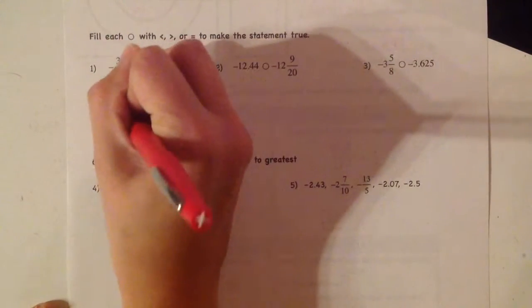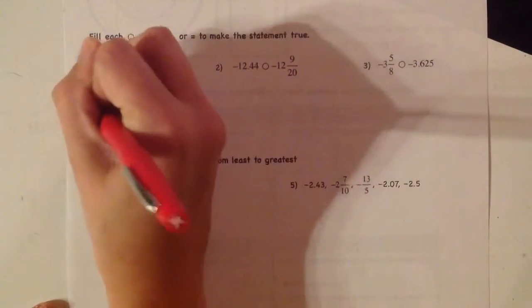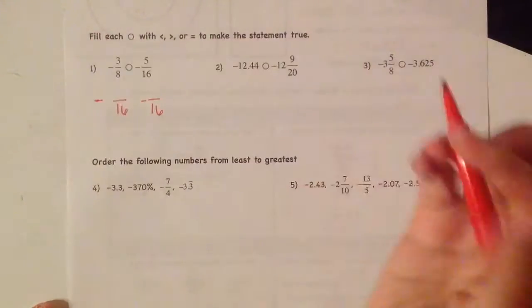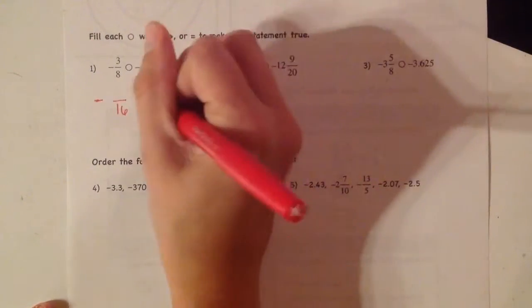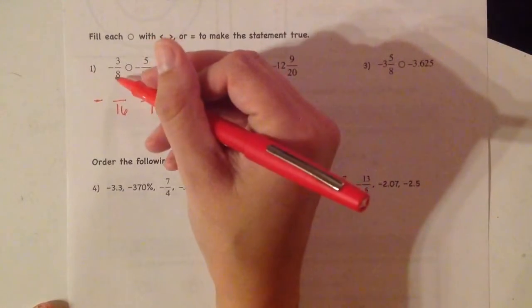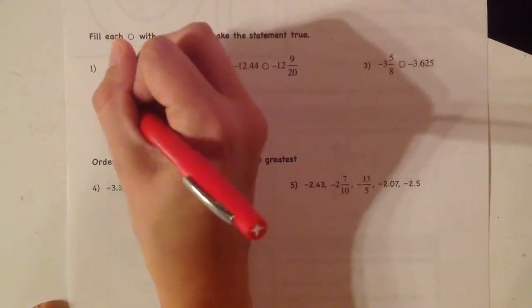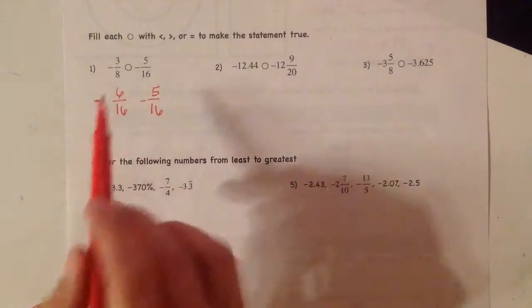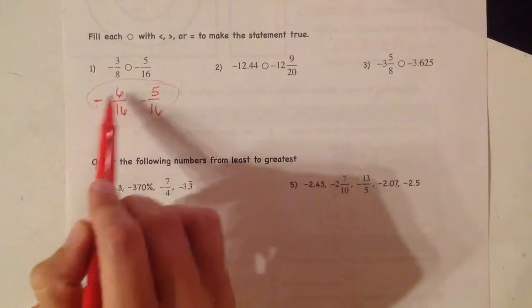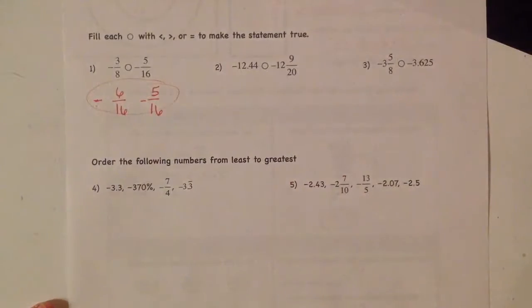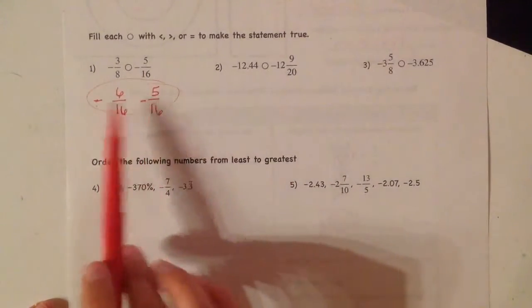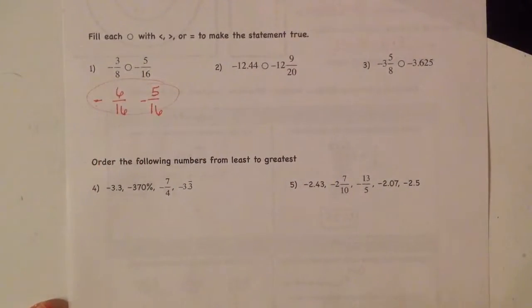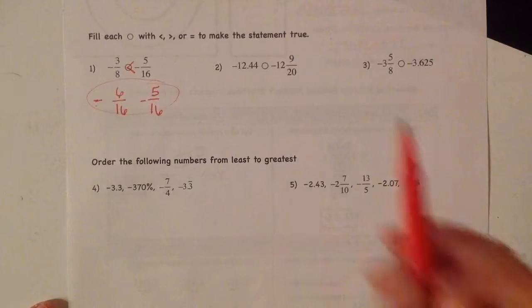So I'm going to rewrite these with that denominator of 16. Well, 5/16 is already in 16ths. The 3/8, well, 8 times 2 is 16, so 3 times 2 is 6. So we're comparing just the numerators here, -6 and -5. Normally 6 would be bigger than 5, but we're talking about negative, so it works in the opposite direction, which means that -6/16 is less than -5/16.